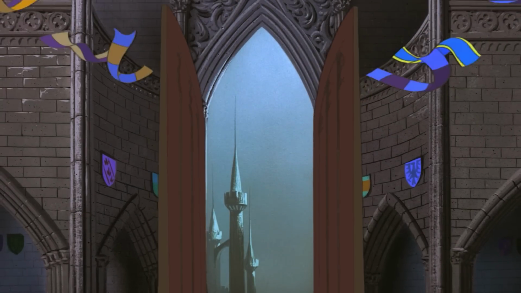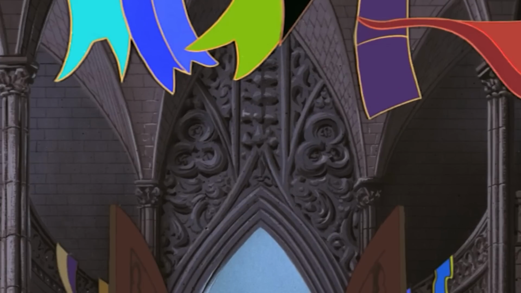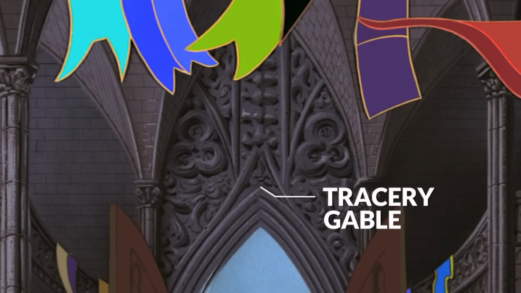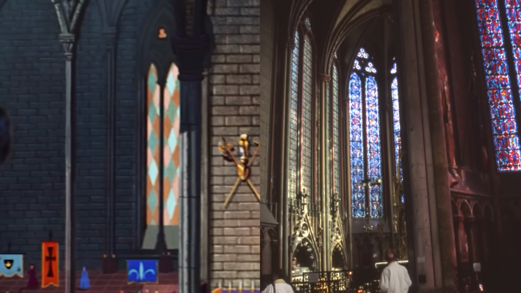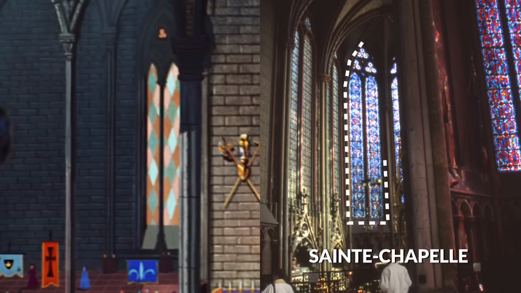In another shot, you can see this door is decorated with a tracery gable that extends upward with these repeated floral motifs. These windows here are very typical of the Gothic period, and they remind me of those at the Sainte-Chapelle. Lancet windows are very tall, narrow windows in the shape of a keyhole.